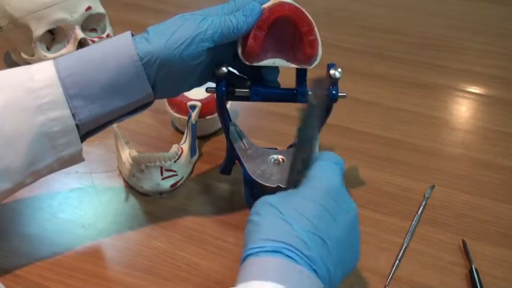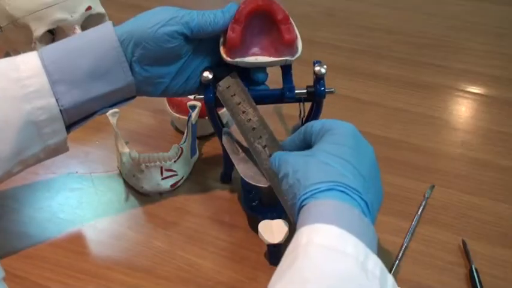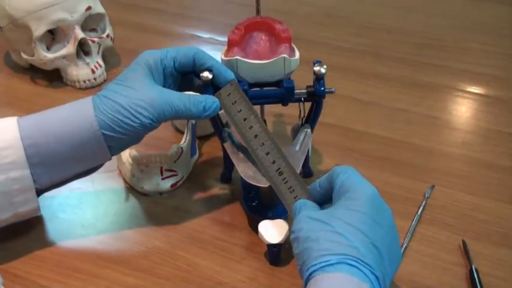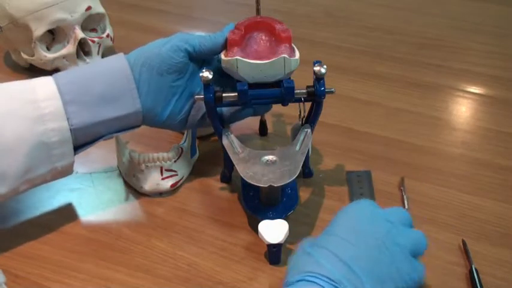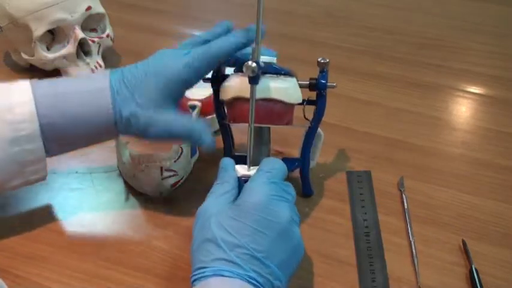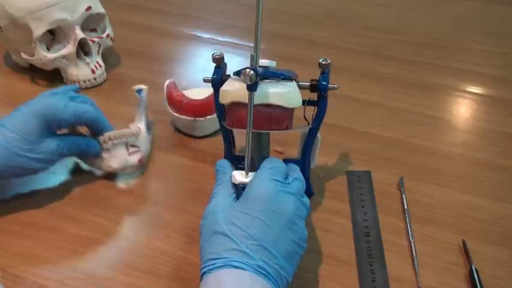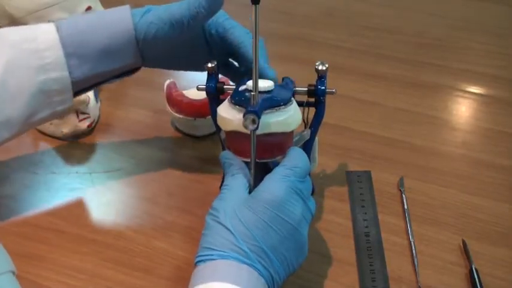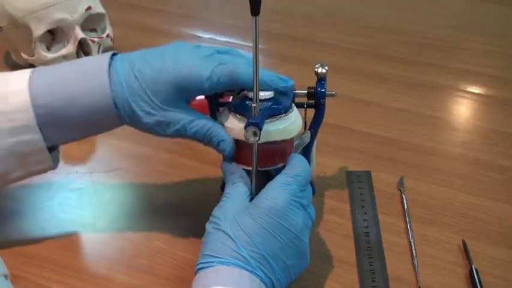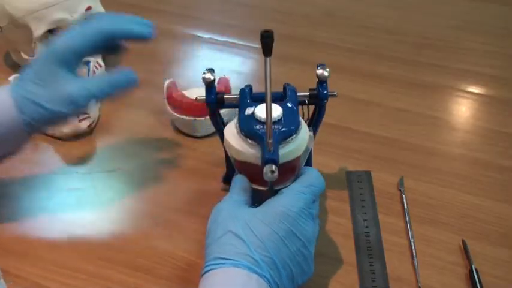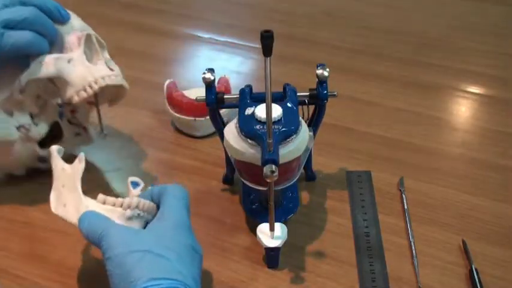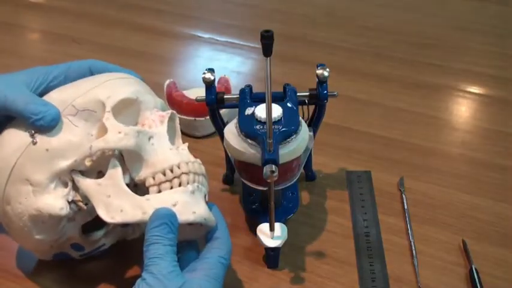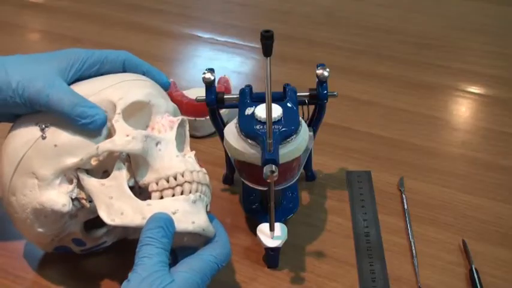Now, this equilateral triangle is called the Bonwell triangle, and this makes the relationship between the occlusal plane at the articulator and the hinge axis the same as the relationship between the occlusal plane at the patient's mouth and the terminal hinge axis.